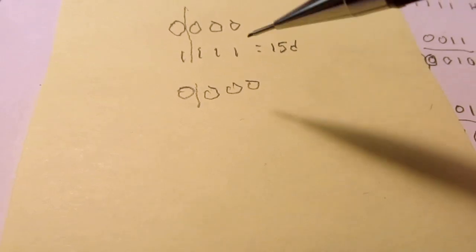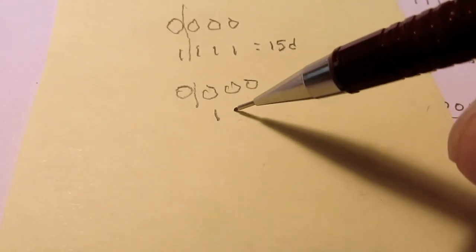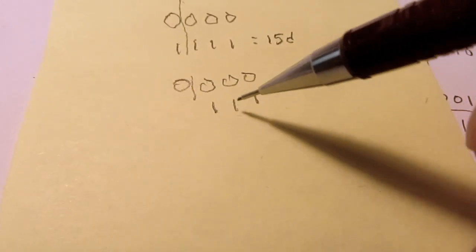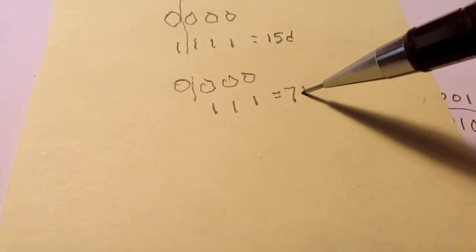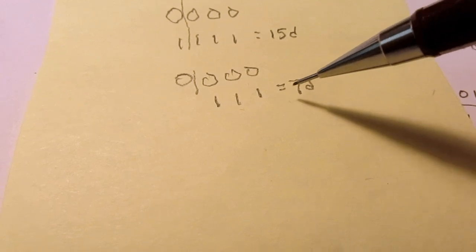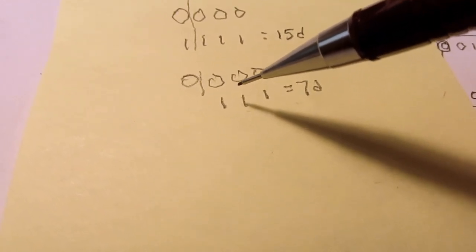So in this case, we could only count up to 111, which is 4 plus 2 plus 1, that's equal to 7 decimal, and any higher than that, and we've overflowed.